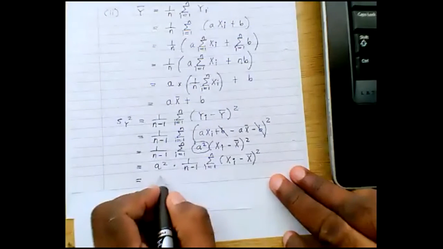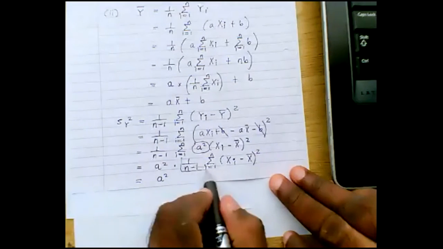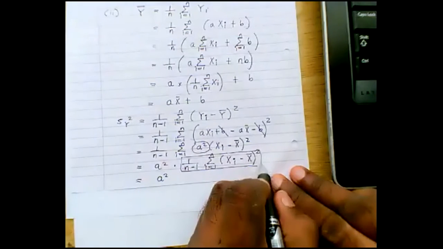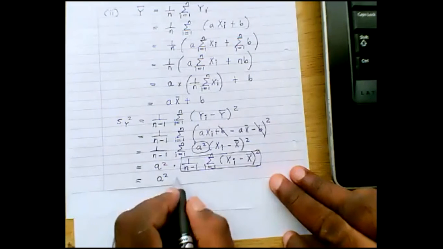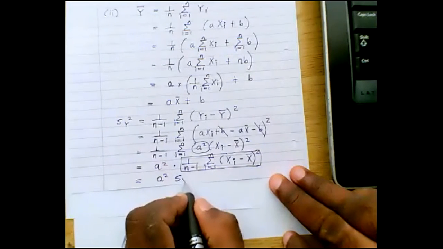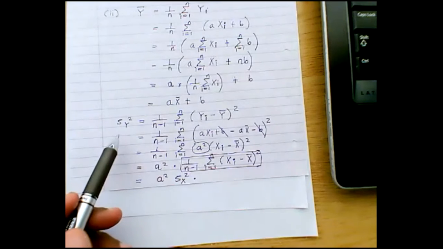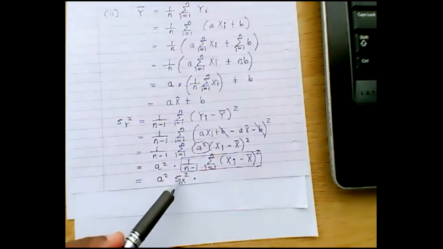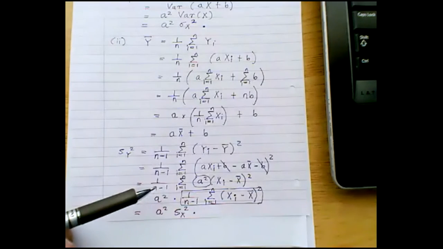Finally you can write this as a squared multiplied by, now what you have here, which you may recall, is the sample variance for the x's. So this is simply sx squared. So we have shown that the sample variance of the y's is equal to a squared times the sample variance of the x's. All right, guys, are you okay with this, or any questions you have?